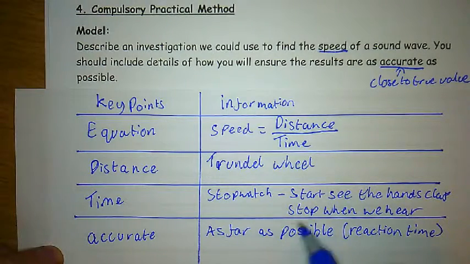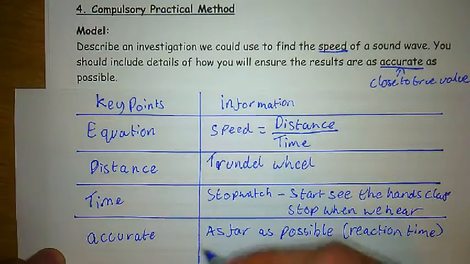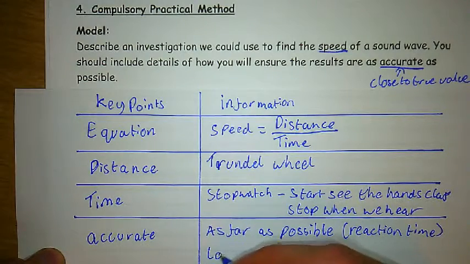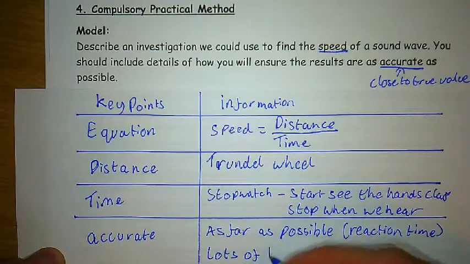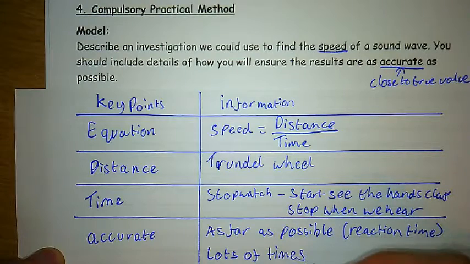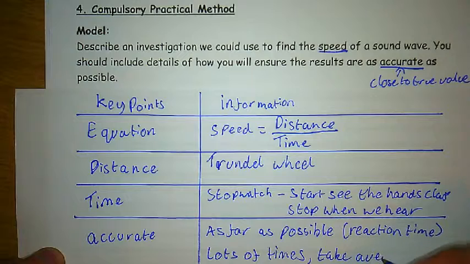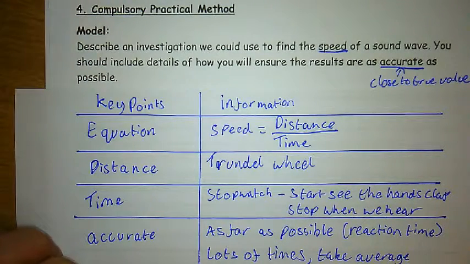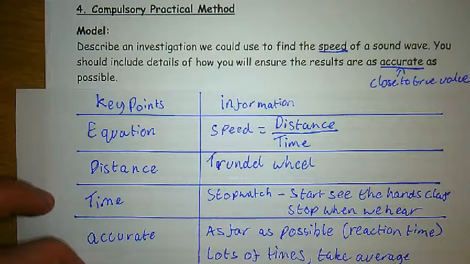And again, looking at the accuracy with that, if you do it once, you've got a big chance of there being a random error. But if you do that lots of times and take an average, a mean average, that's going to make it more accurate, because you're going to reduce the effect of random errors. Okay, that'd be something good to put in your answer. So we can do it lots of times, take an average to reduce the effect of random errors.